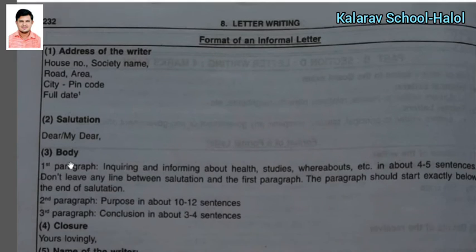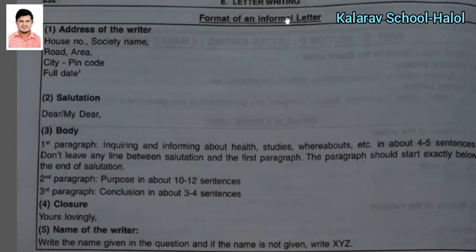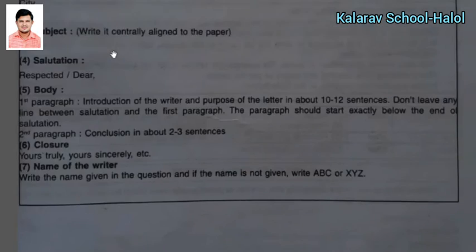Now we are going to discuss the format of the informal letter. The second type of letter is the informal letter. The address of the writer is the same as in the formal letter.